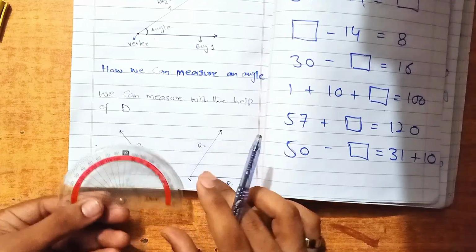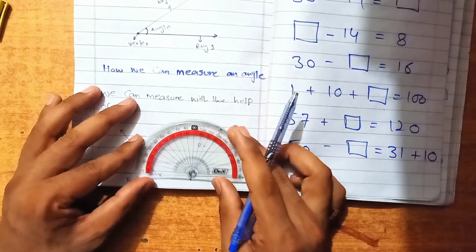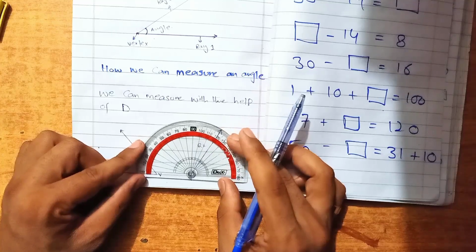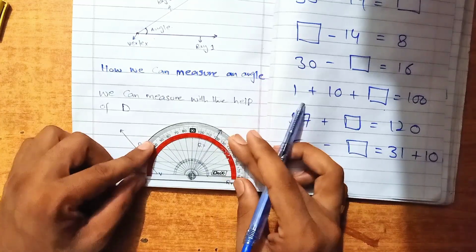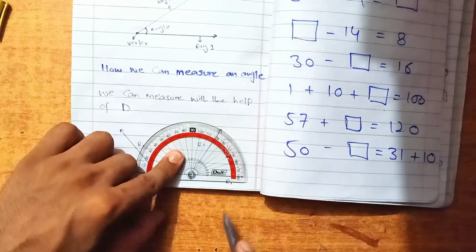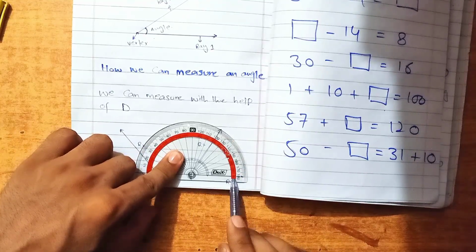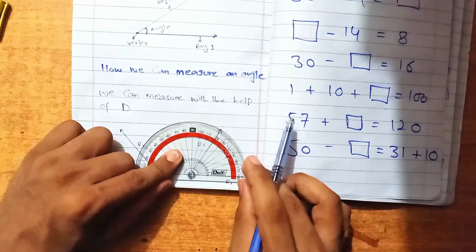And how can we measure? Just put the center of the protractor on the vertex point. This is the vertex point. I am putting the center at the vertex point, and the ray toward the right side must be on the 0 point. Getting my point?